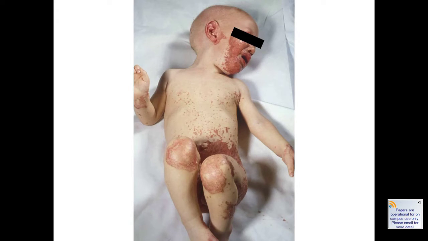Zinc deficiency, like acrodermatitis enteropathica, tends to have a more periorificial and acral distribution, so it would actually fit very well with what we're seeing, right? Especially if the kid has diarrhea, this is probably acrodermatitis enteropathica. The acro is the acral and extensor distribution. The enteropathica part is the diarrhea and the poor absorption of the zinc. So this is almost certainly acrodermatitis enteropathica.